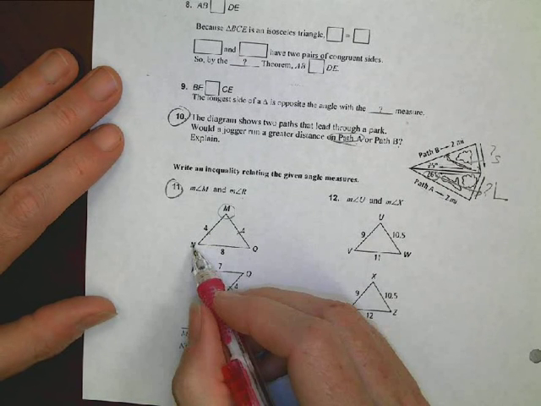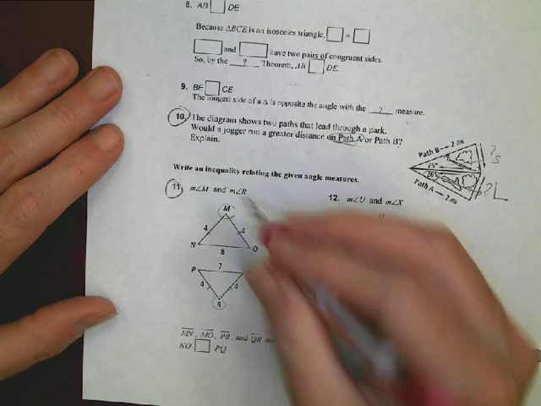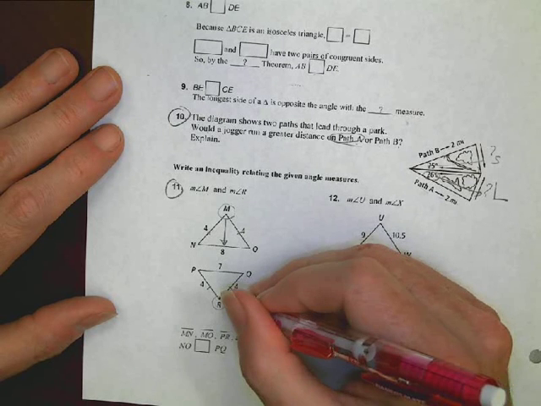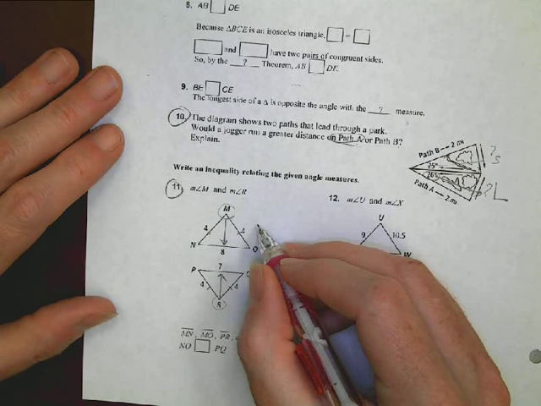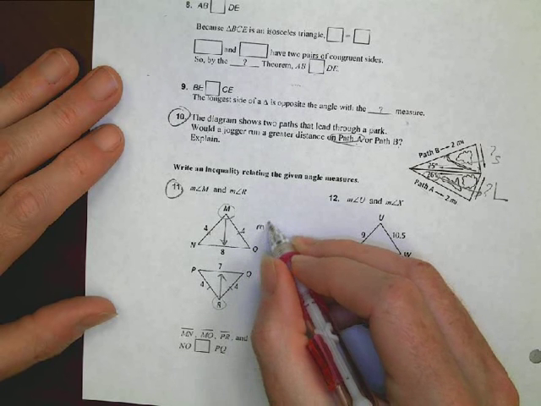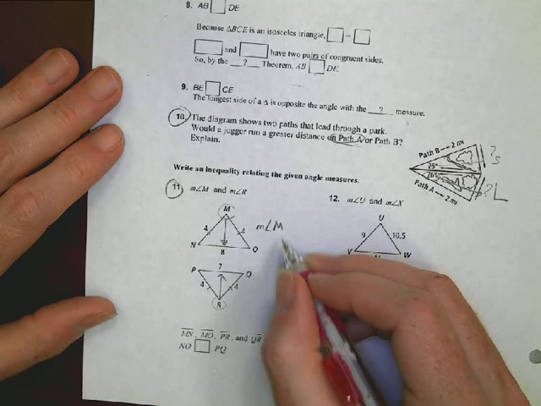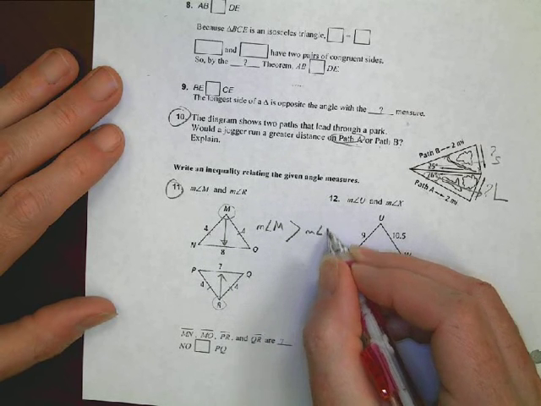So all my N's and O's and P's and Q's are all going to be the same. But M, when I go across, gives me the value of 8, and R gives me the value of 7, which tells me that the measurement of angle M is, because it's 8, going to be greater than the measurement of angle R.